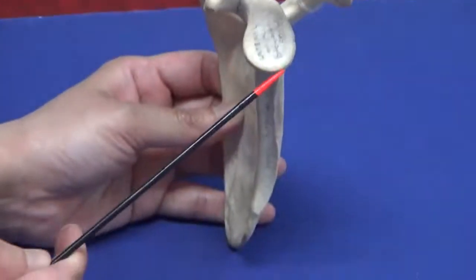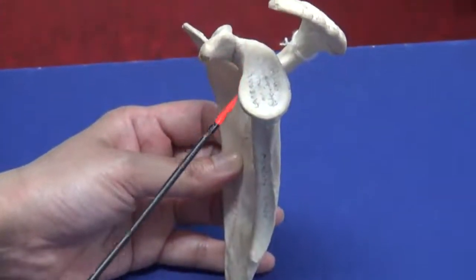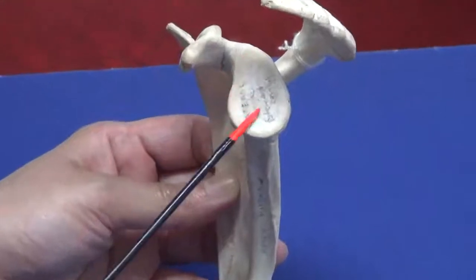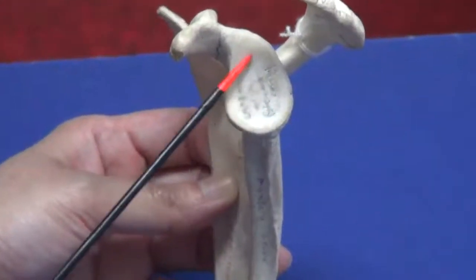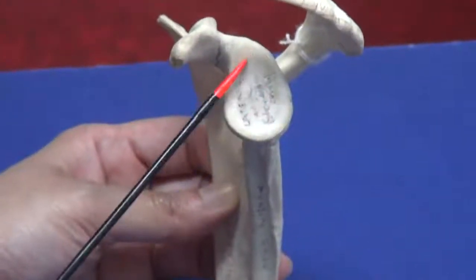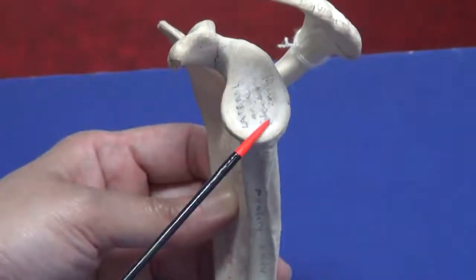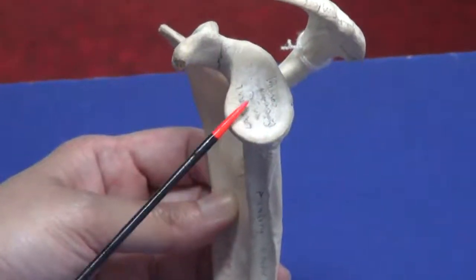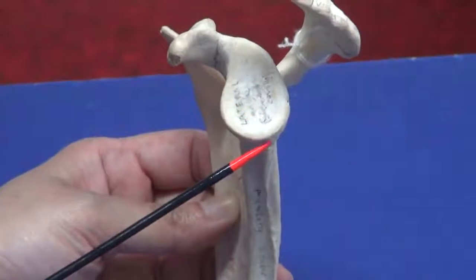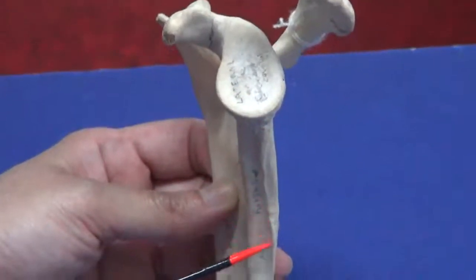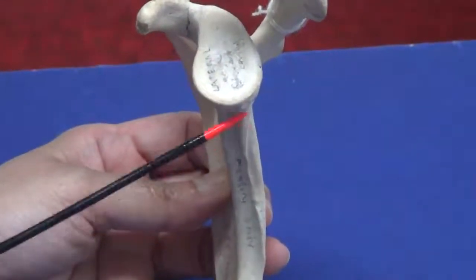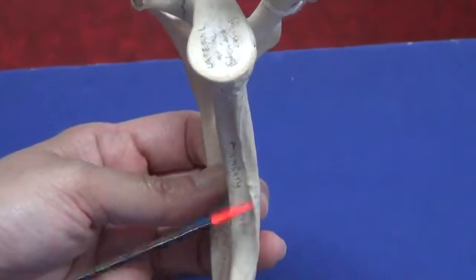Okay, here you can see the glenoid cavity on the lateral side of the scapula. I've told you the glenoid cavity is the lateral angle of the scapula. It articulates with the head of humerus. And inferior to that here, you can see this is the lateral border of the scapula.